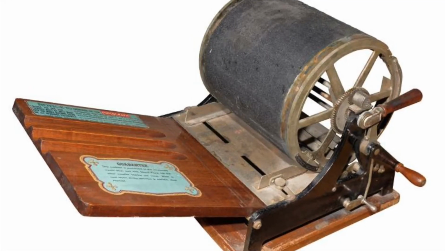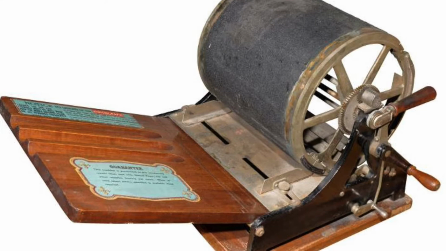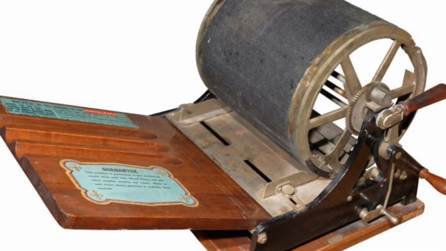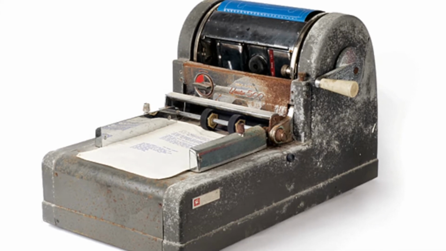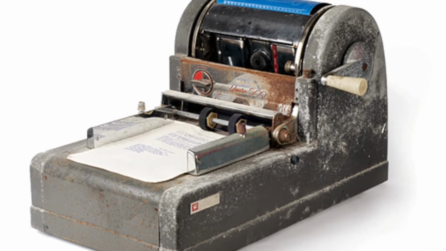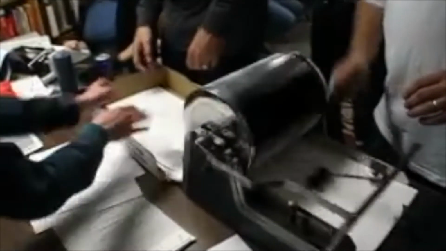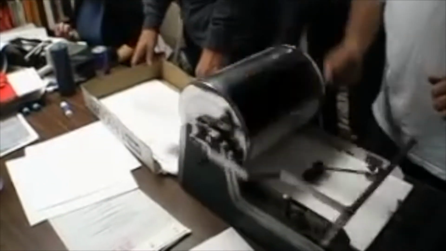What is a mimeograph machine? Is this something you've always been wanting to know? Well, this is it. This is a mimeograph machine. And this is a mimeograph machine in action. The mimeograph machine is what you'd call dead media.